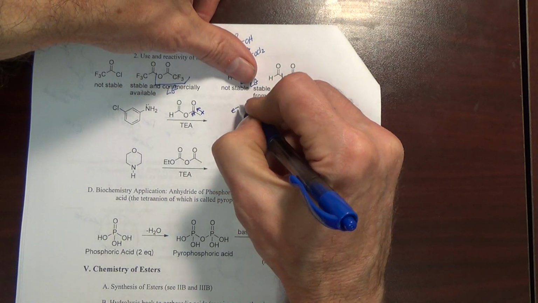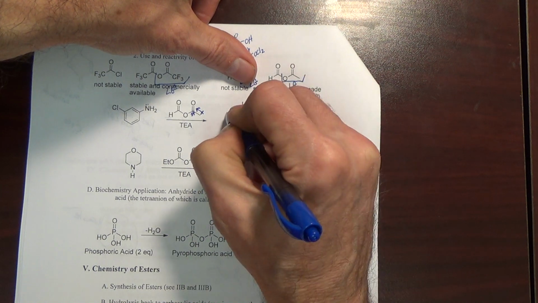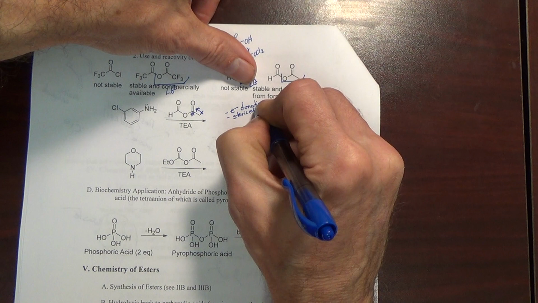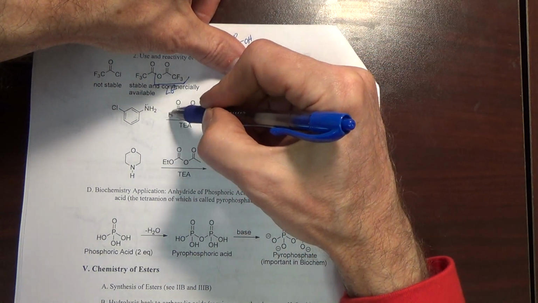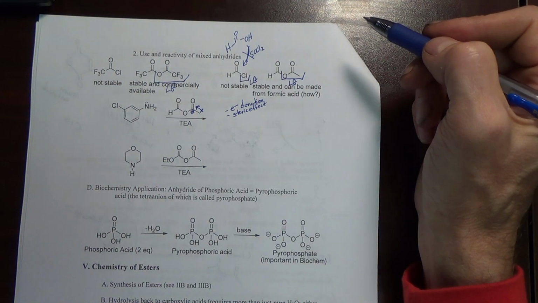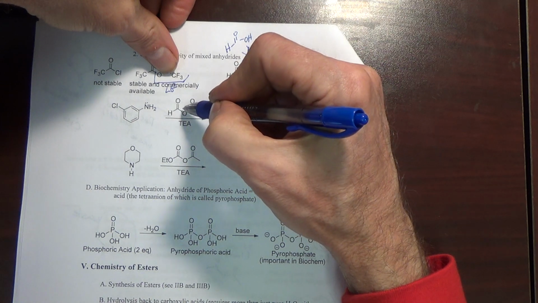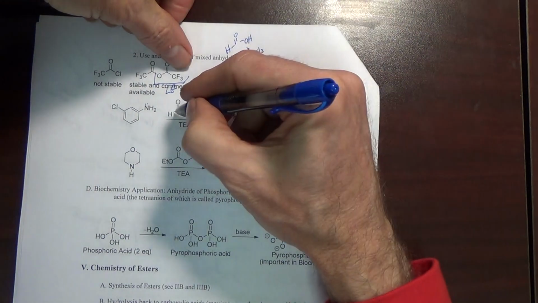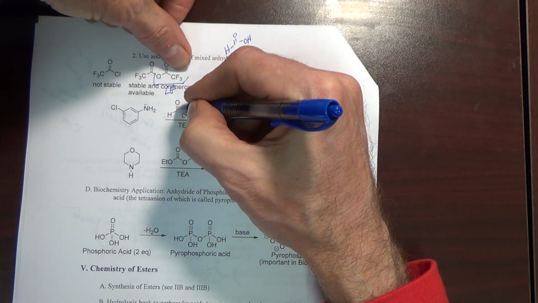So we have electron donation. That's an electronic effect. We also have a steric effect because the methyl group is substantially larger than just the H. So we attack this carbonyl here, and the other portion serves as the leaving group. I've used this mixed anhydride before, and it reacts very preferentially at this carbonyl.